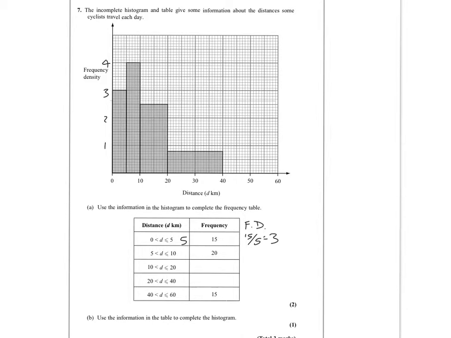So this one, I'm after the area. So that's 10 wide and 2.5 high. So this is 10 times 2.5, so that's going to be 25 in there. Okay, and then this group from 20 up to 40. That's 20 wide and 0.8 high. That's going to be 16 in there.